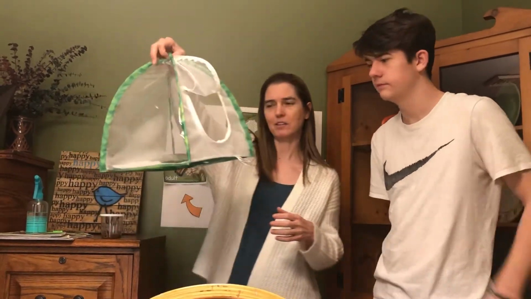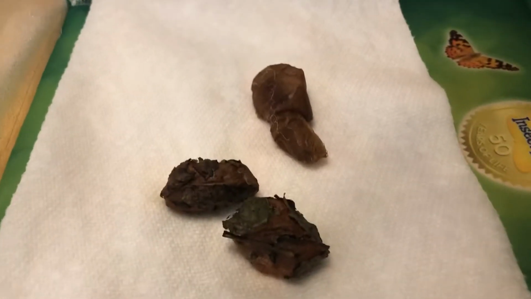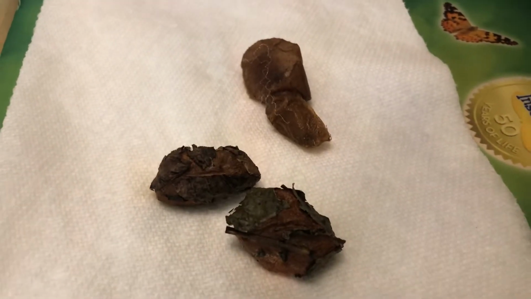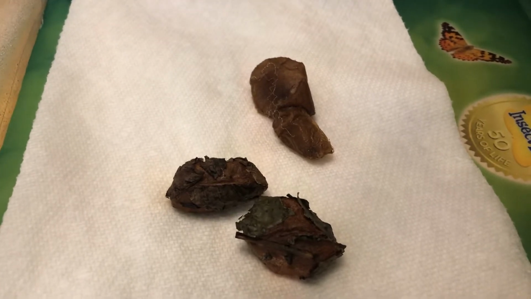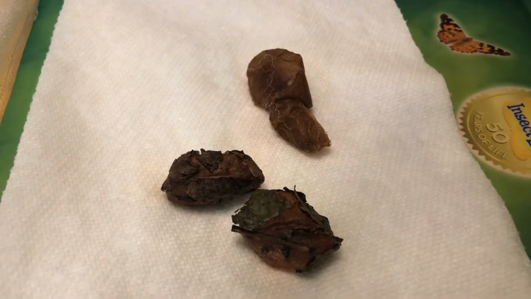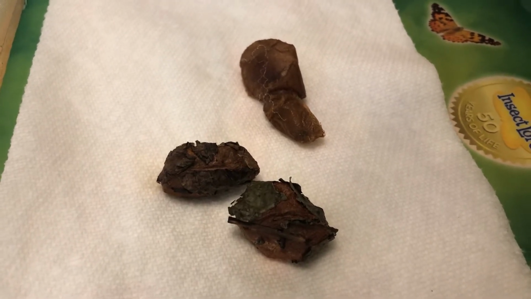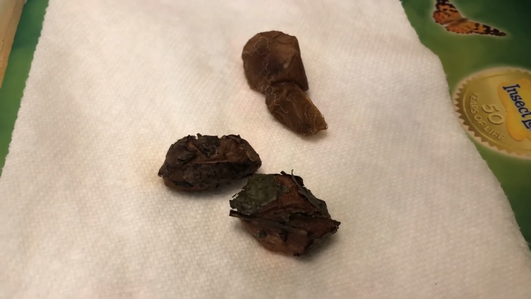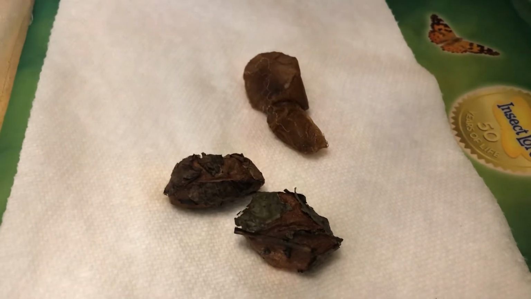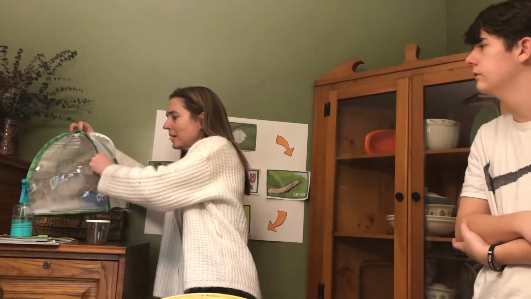These are the moth cocoons. Brad hasn't seen them yet. I want you to take a closer look at our cocoons. They look a little bit different than the chrysalis will look, which we'll take a look at in a minute. So those are the cocoons, and inside of those cocoons are moths. They were moth caterpillars, and they are turning into moths right there in those cocoons. I'm going to put them back here. We'll look at them again in a minute.